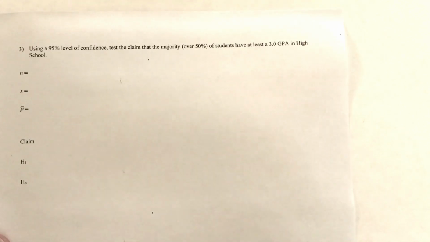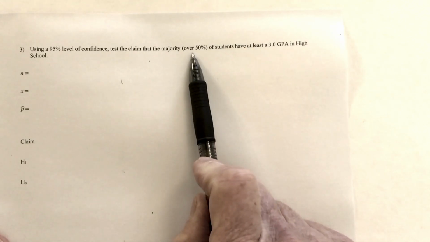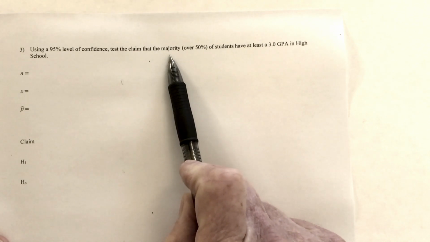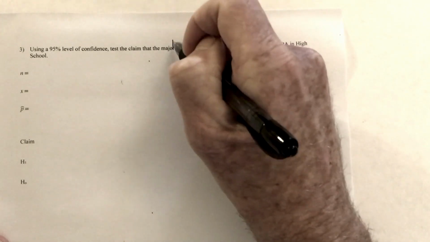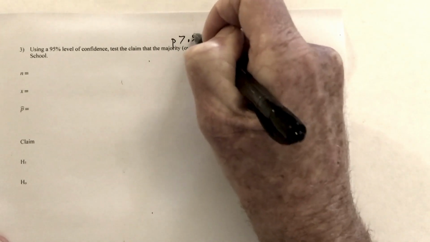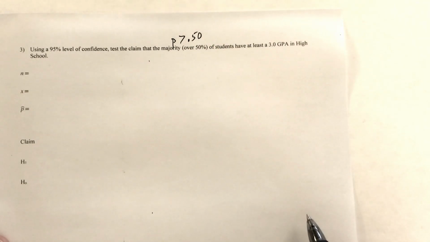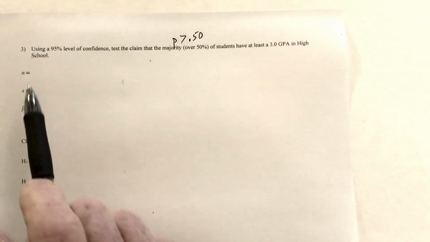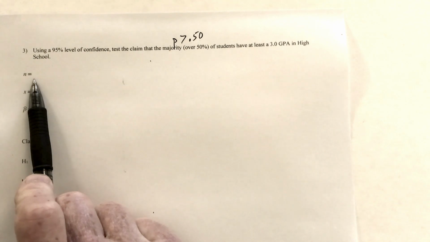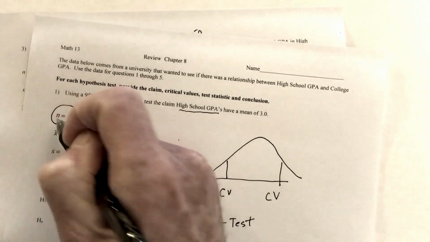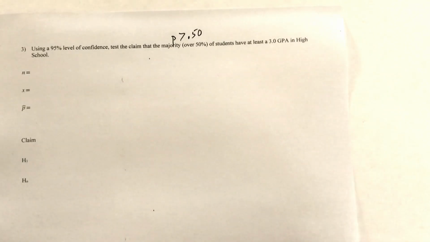Then on to number 3. So this is about proportions, and the claim is that the proportion, or the majority, is over 50%. And so from the first one, you would know what the n is, so that would be the number of people, so you already know that.